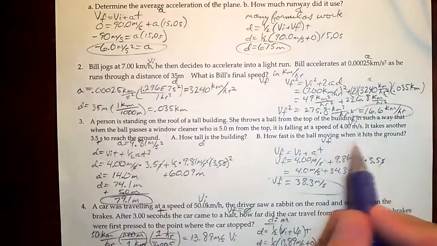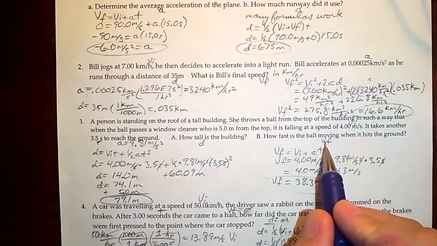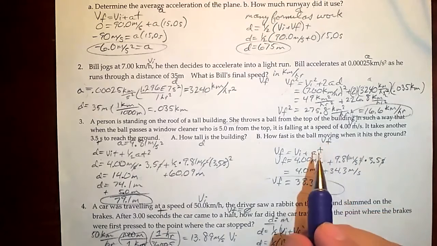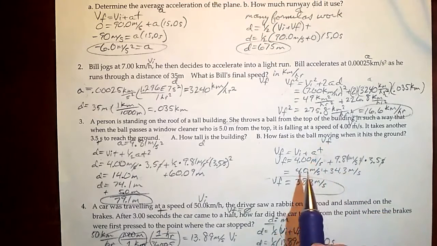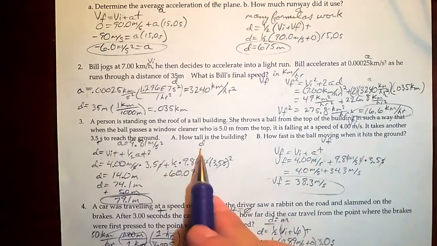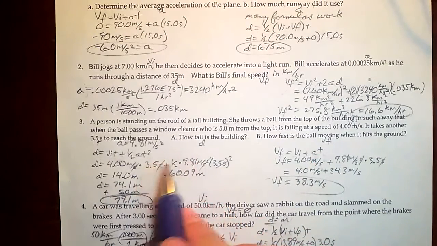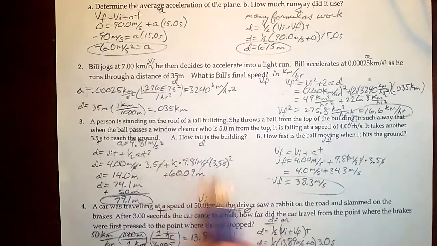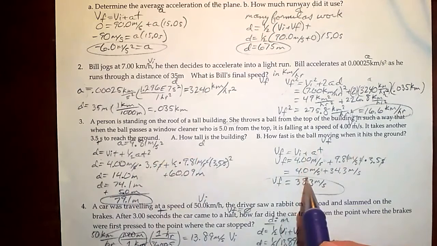How fast is the ball moving when it hits the ground? And so now we do need VF in there, but the difference is I don't need D in there. The problem with having VF over here was that I would have D and VF unknown both at the same time. Here I don't need D.